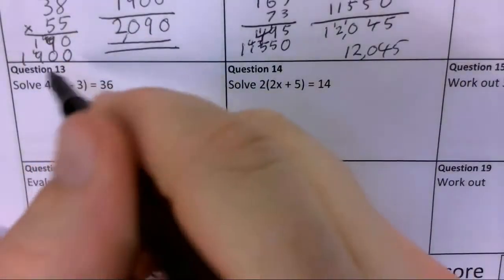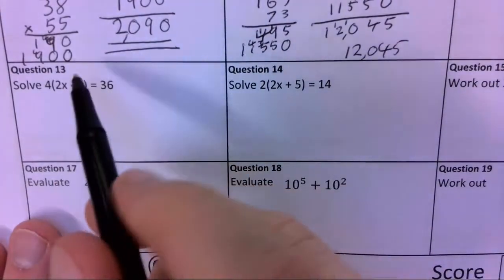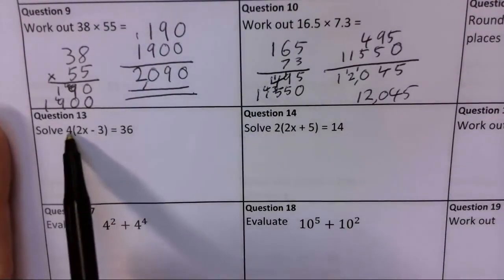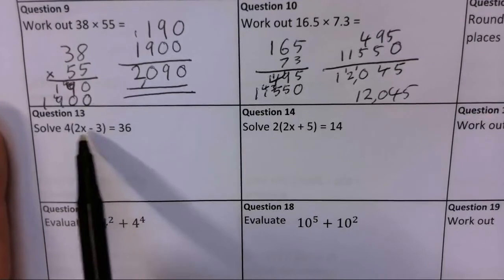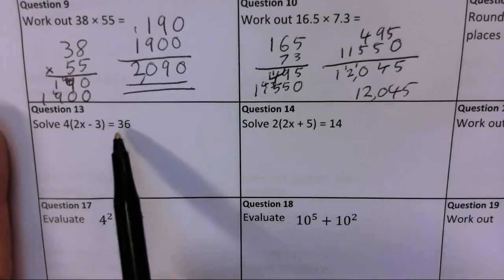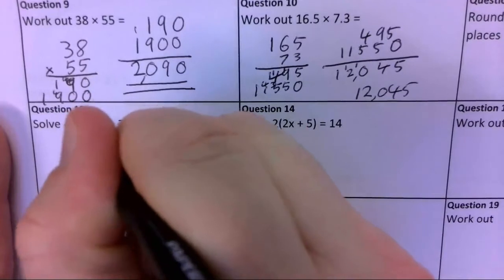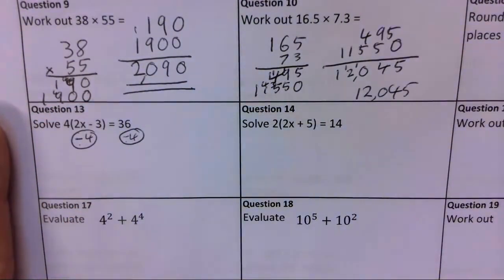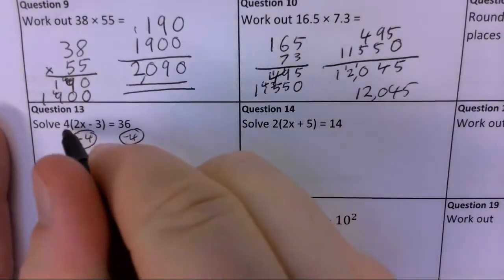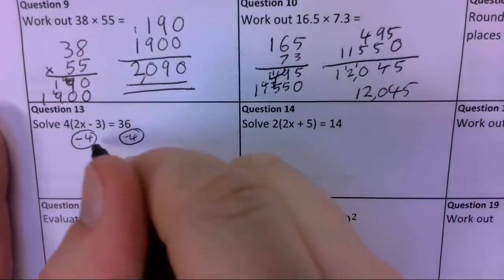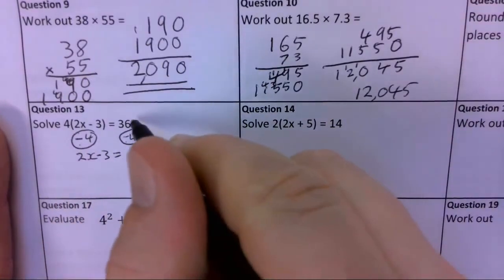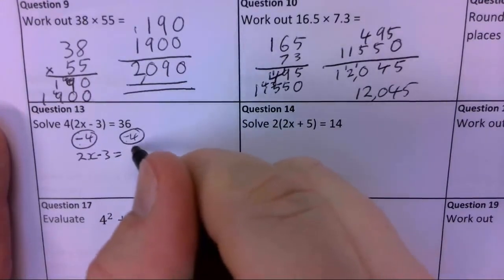Okay. So, a couple of ways of doing this. I'm just going to look at next week. Alright. So, what I would suggest is, this is 4 multiplied by all of this. So what I'm going to do is divide both sides by 4 to start with. We're keeping our balancing method that we worked on for solving equations a few weeks ago. So if I divide both sides by 4, this is 4 times by all of this 2x minus 3. So it gets rid of that 4 there. Gives me 2x minus 3, and then on this side, 36 divided by 4 is 9.